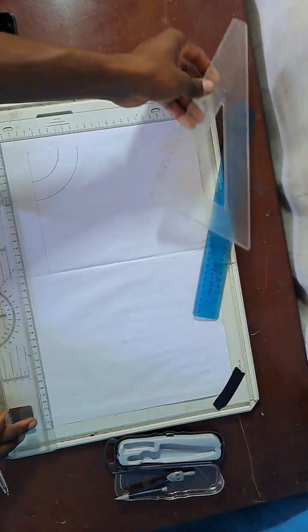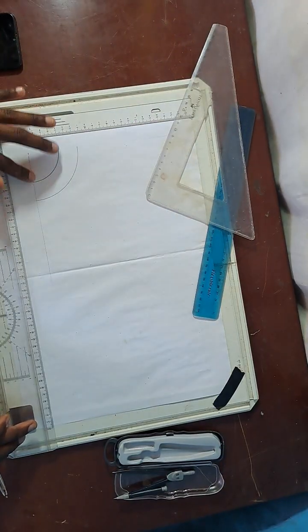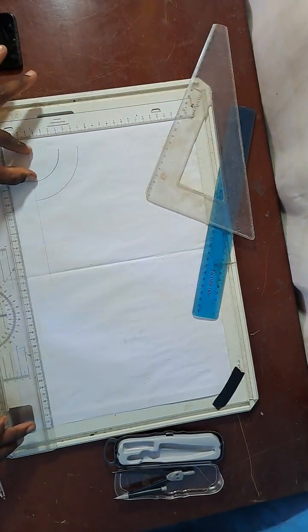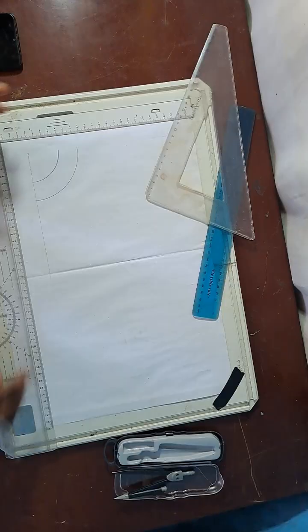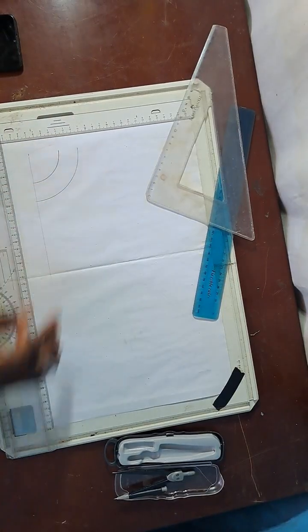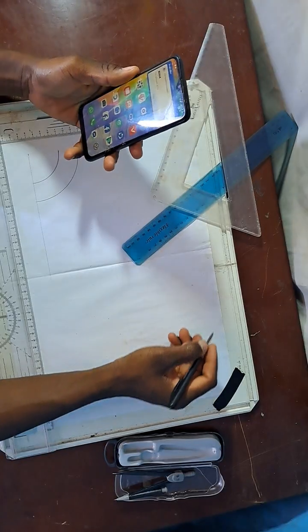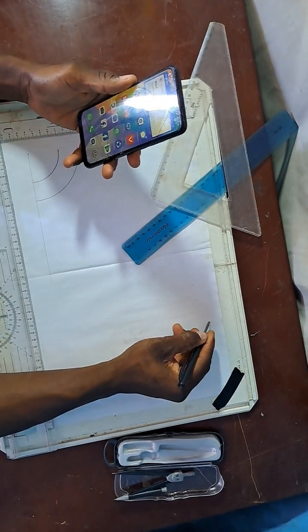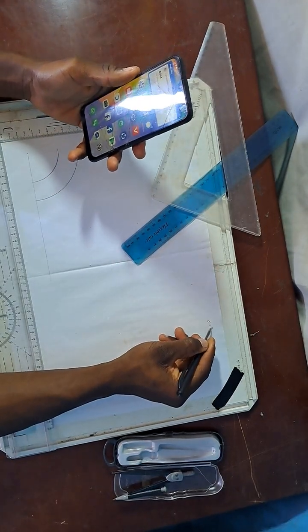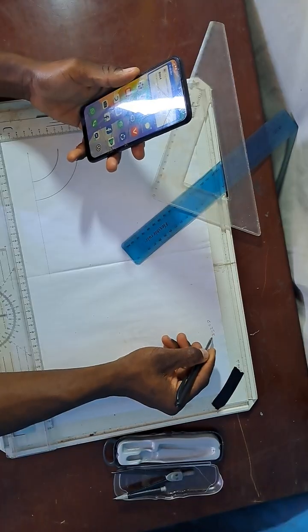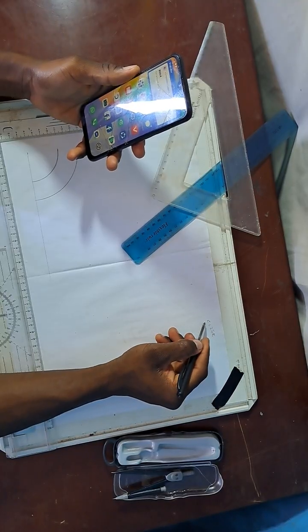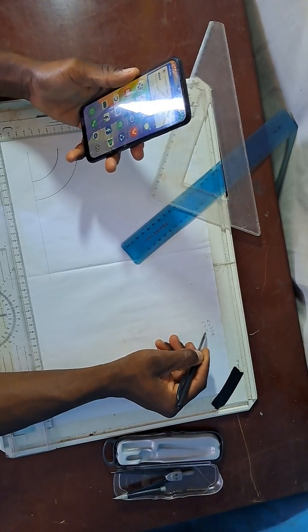What you're going to do first is measure the circumference of this half quadrant here. How do we measure a circumference? Circumference equals 2 pi r, or you can say circumference equals pi diameter.